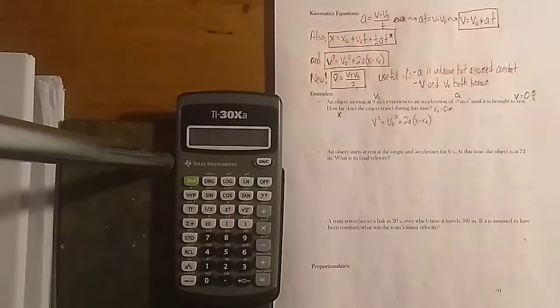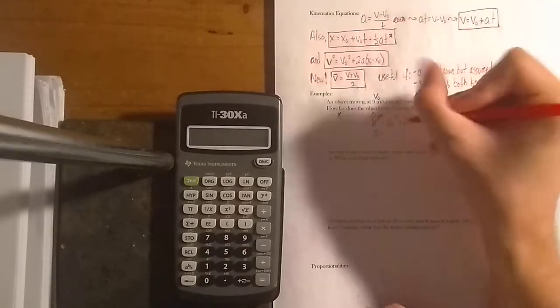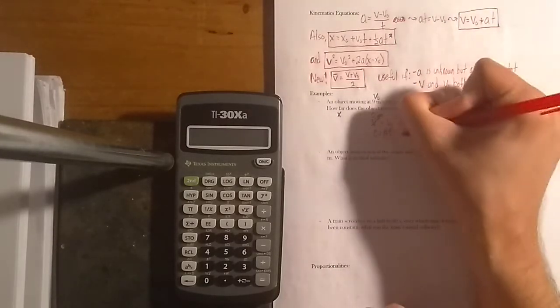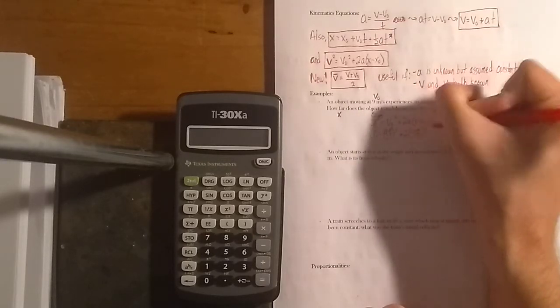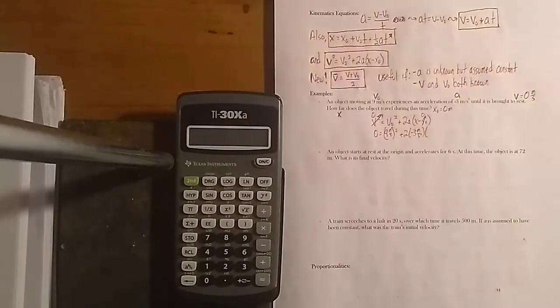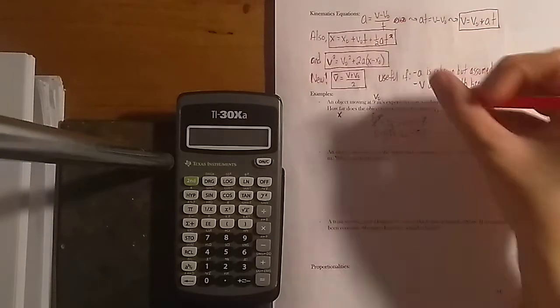Let's see if anything is 0. It's brought to rest, which means the final speed is 0. So I'm going to cross that one off, so that's 0. Initial speed is 9 meters per second, squared, plus 2 times negative 3 meters per second squared. Oh, and x naught, that's 0 too, isn't it? We're going to assume that it starts from the origin. It doesn't say that it doesn't, so we might as well assume that, make it easy on ourselves.